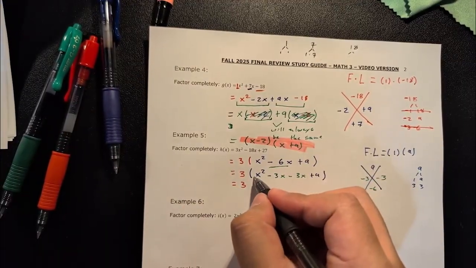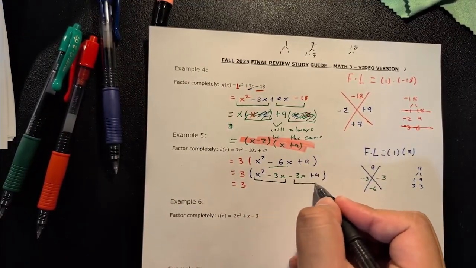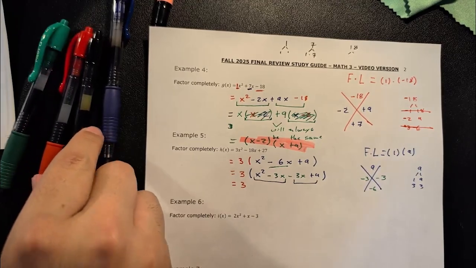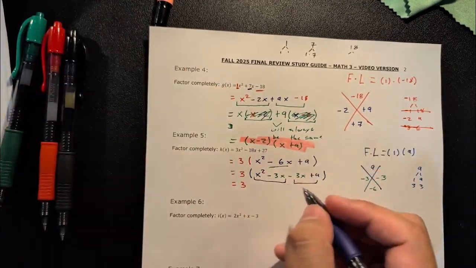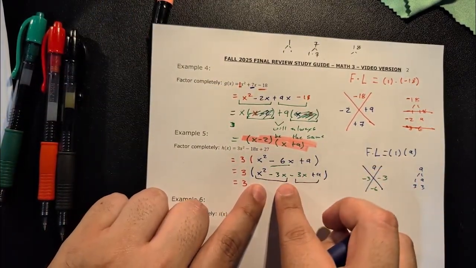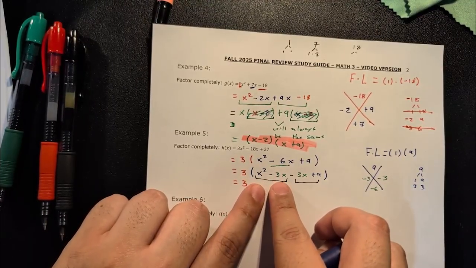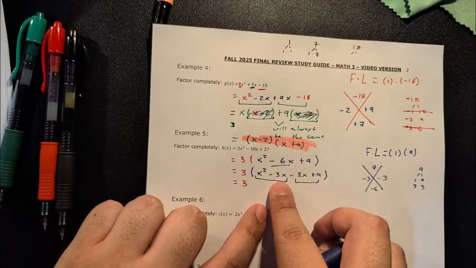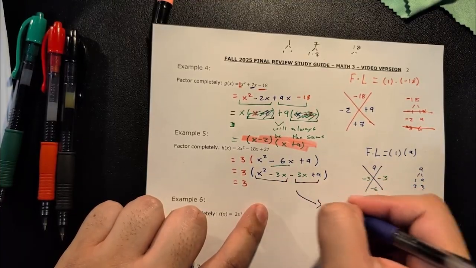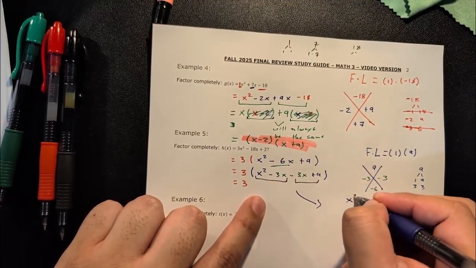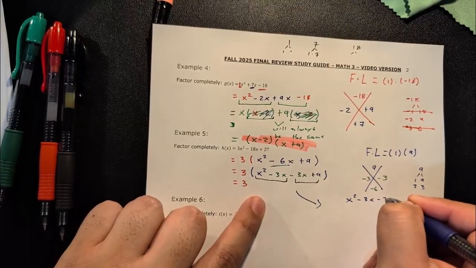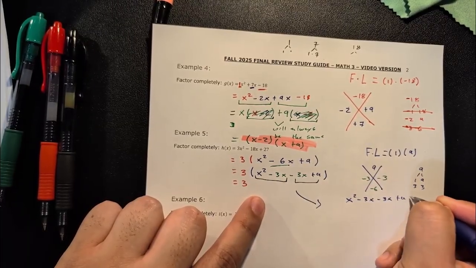And then continue breaking this up. We group the first two and then the last two. And then let's look at this one. So here I can factor out a 3. So let's do this on this side. Let's do x squared minus 3x minus 3x plus 9.